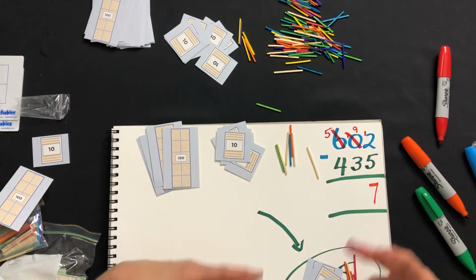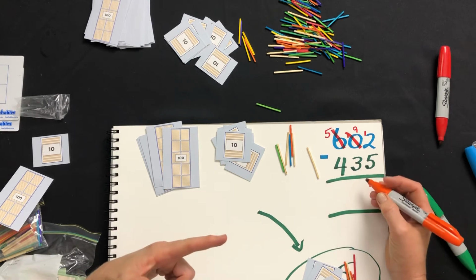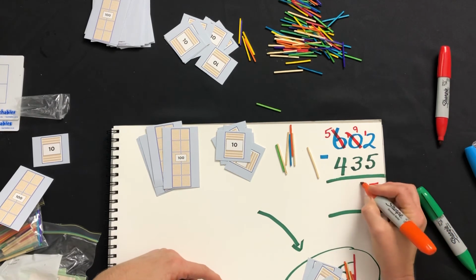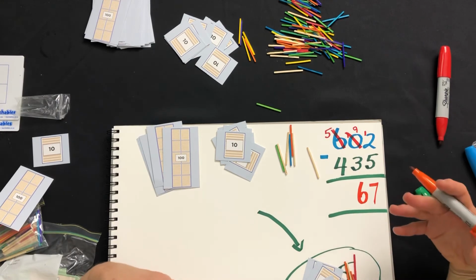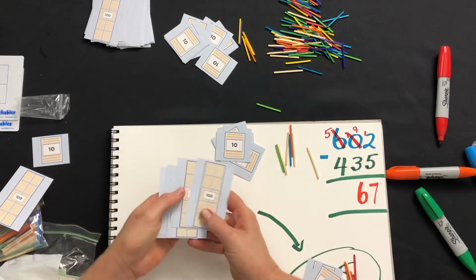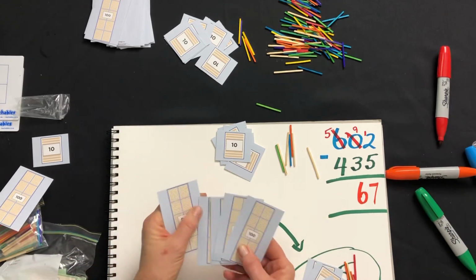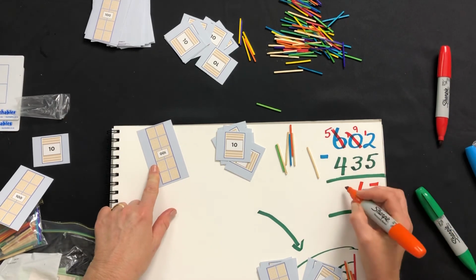Notice I'm not saying just 6, but I'm always using the language of 6 10s or 60. We want to make sure that when we use or talk about our numbers that we're talking about their value. And now we have 500s. We're going to take 4 of those away to make our 400 down here, and I'm left with 100.